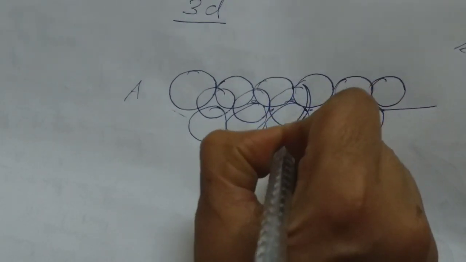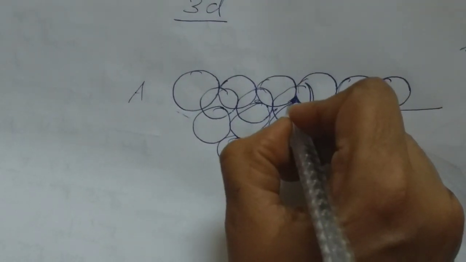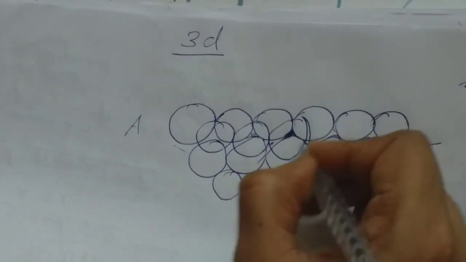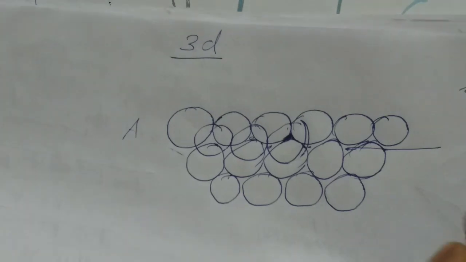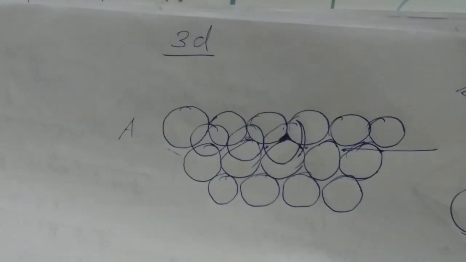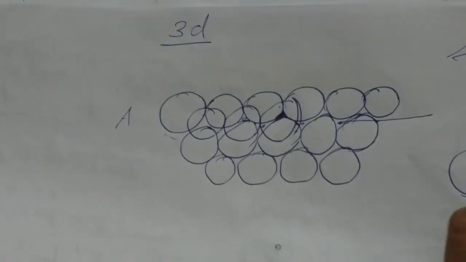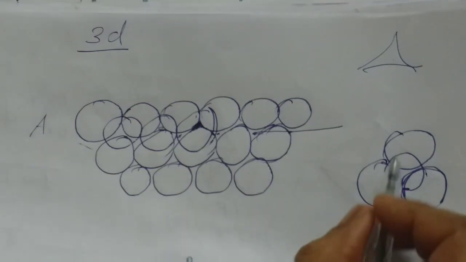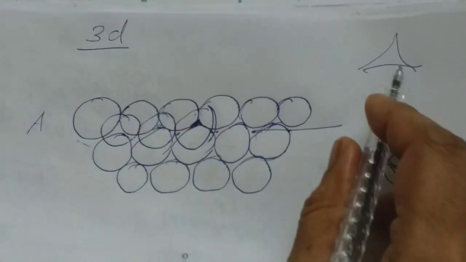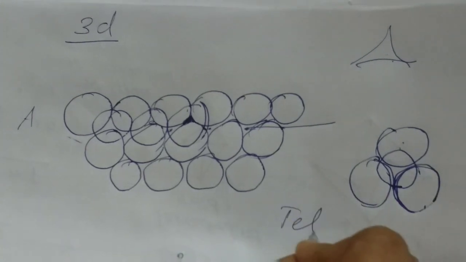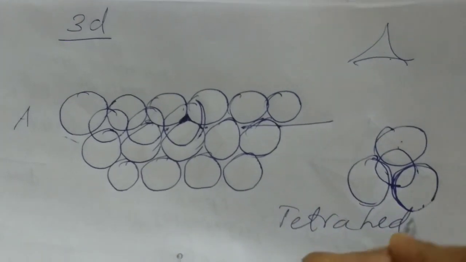This is the second layer. Now you see the void. Now it is touching how many spheres? 1 above and 3 below. So total how many spheres are there around that particular void? You see how many? Total 4 spheres. So each void is surrounded by the 4 spheres. That void we call as tetrahedral void.